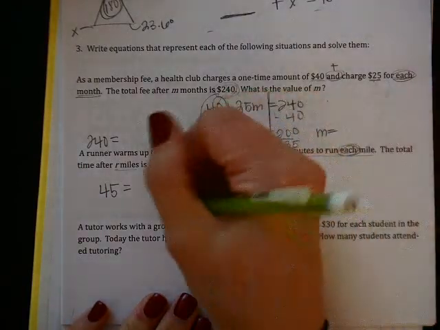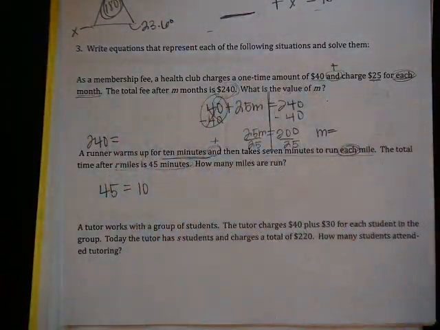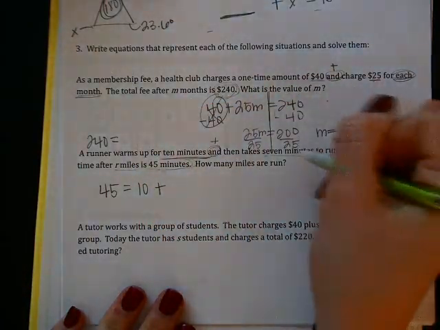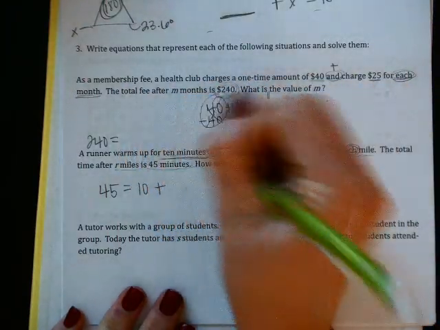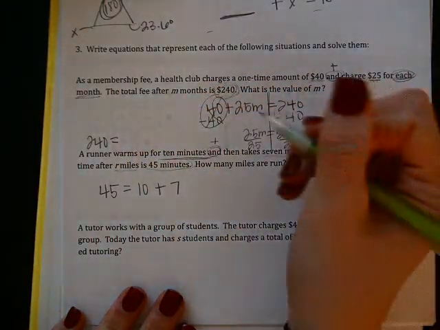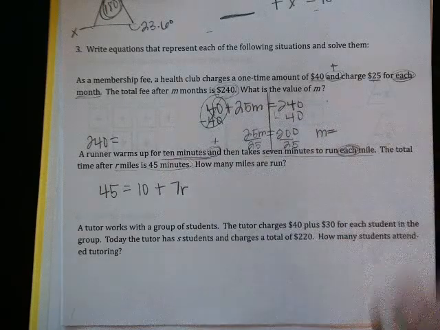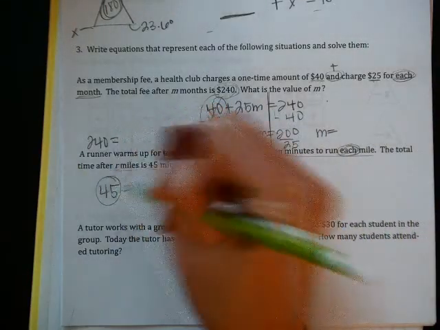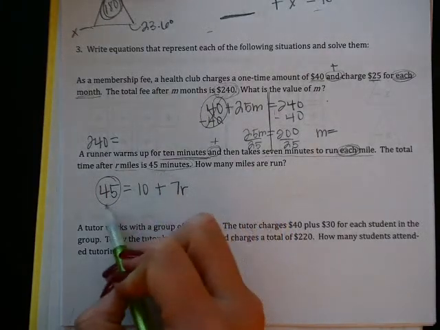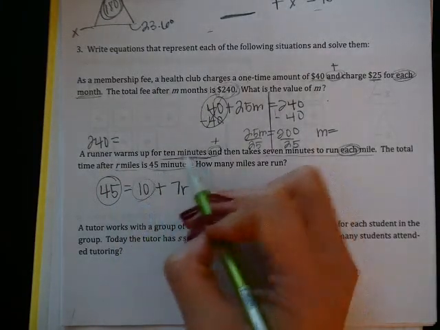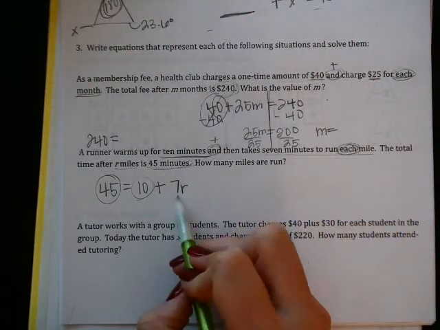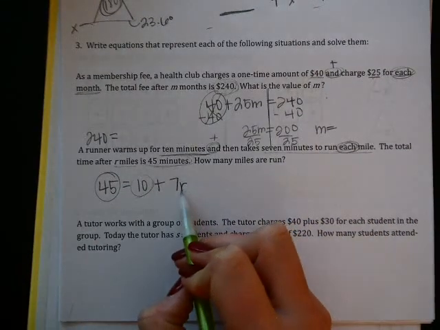We did an initial 10 minutes, done over, that was the warm-up, nothing else was dependent on that. We just had the initial 10-minute warm-up. And so plus, now we ran 7-minute miles, and we want to know how many of them we ran. Okay, and if you think about it, this is minutes, 45 minutes. This is minutes, 10 minutes, and this is the minutes, and it can be multiplied with however many miles.